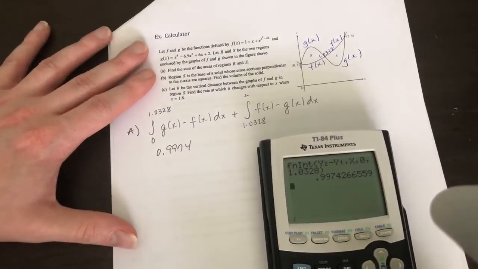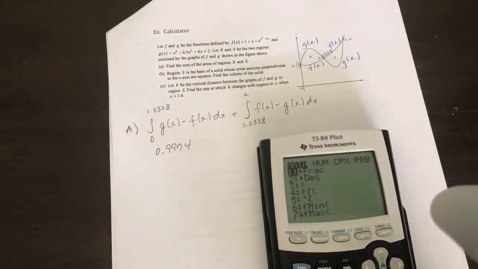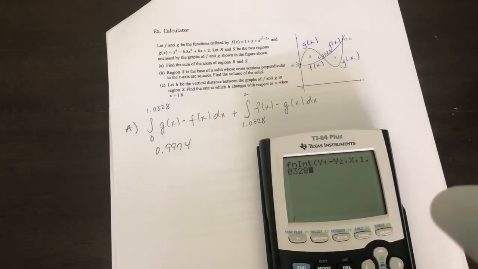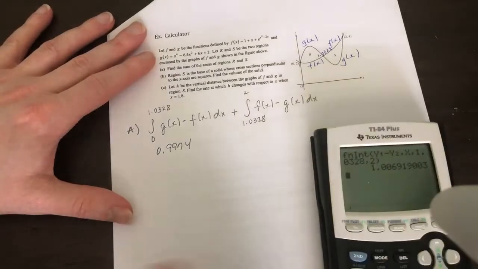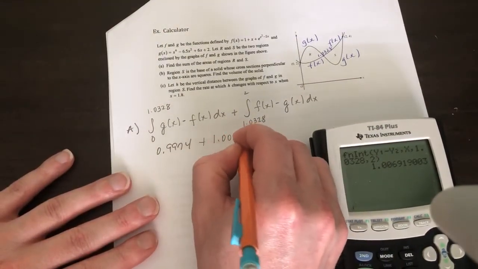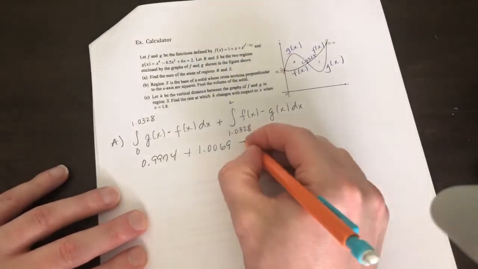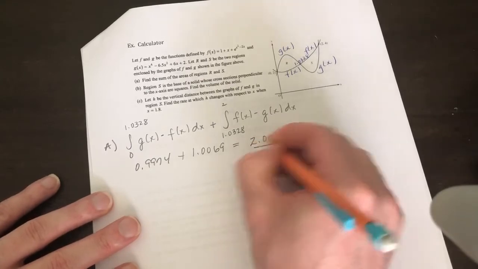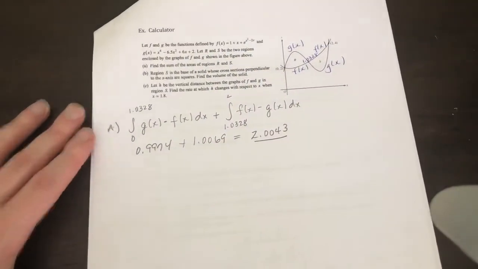Okay, and then we're going to do the same thing, math 9, vars, and then y1 minus y2, comma x, comma 1.0328, comma 2, and we get 1.0069. And we're going to add them together. Okay, you should get 2.0043 for the final answer.